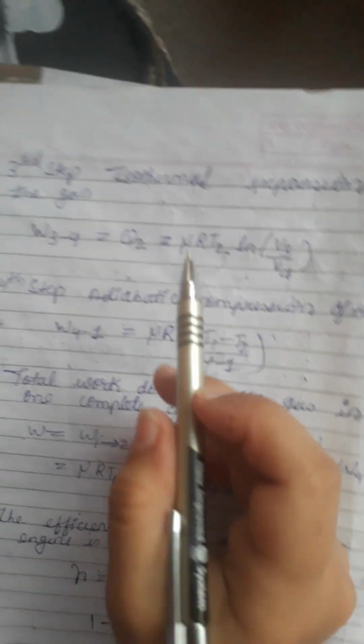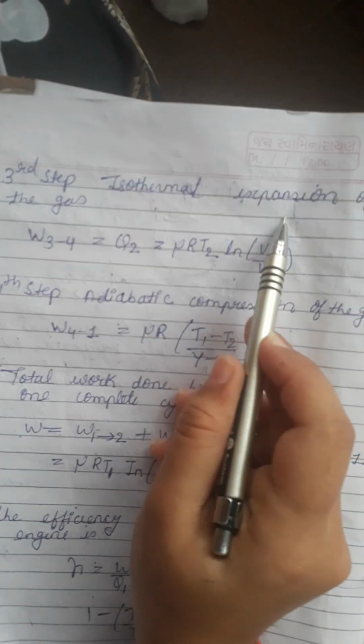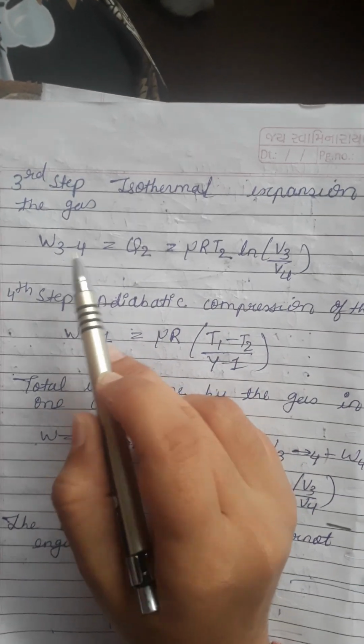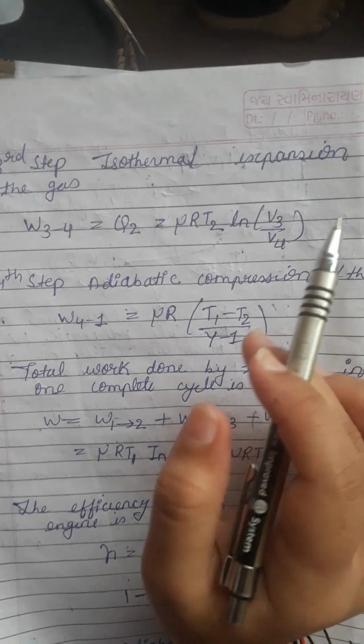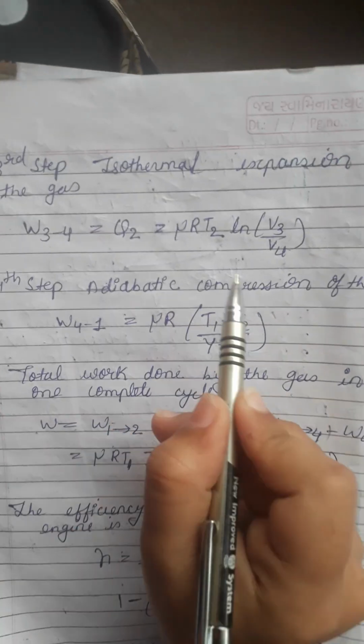So let us see the third step. Now in the third step we have the isothermal process from 3 to 4. We already know the derivation of adiabatic expansion and isothermal expansion.